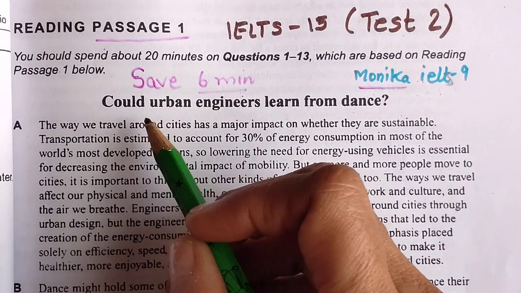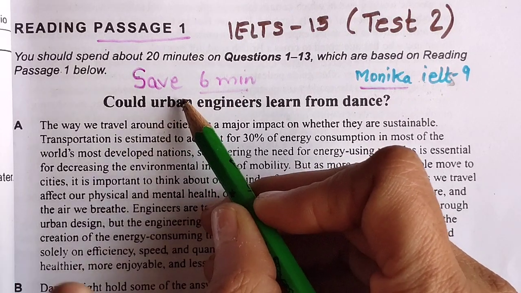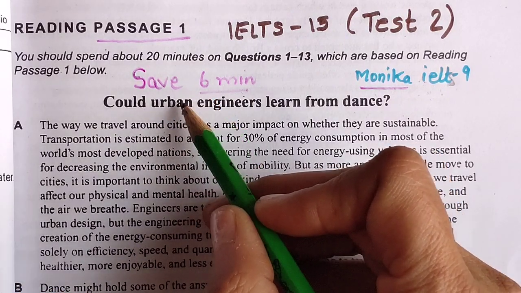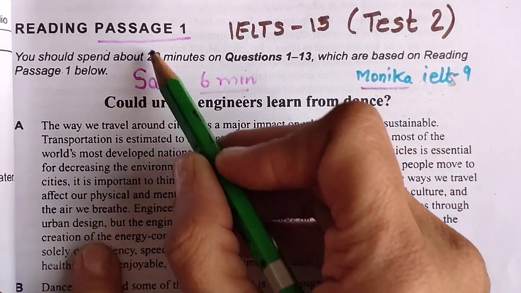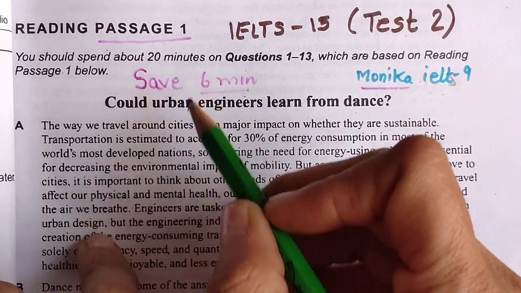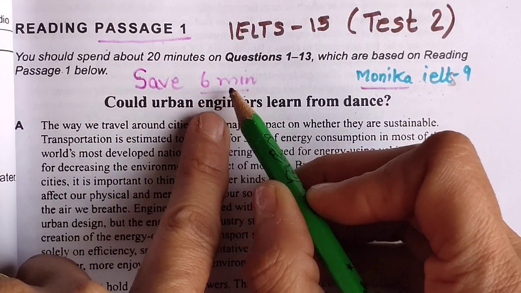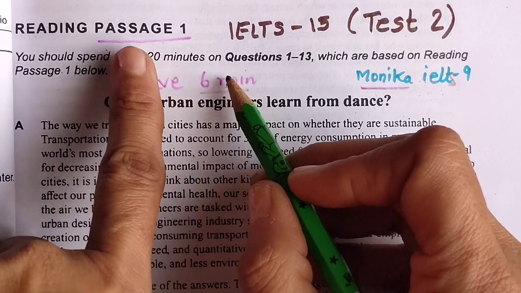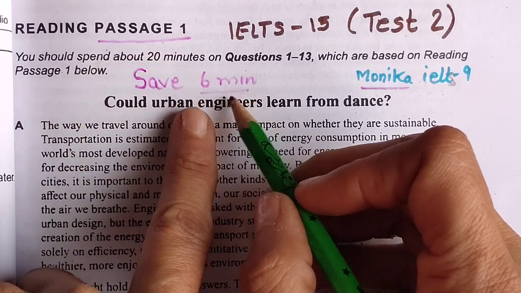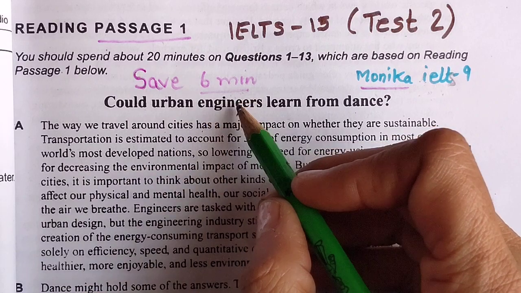Okay, let's come to the point. Here my main motive is to advise you how to save 6 minutes in reading passage 1. If you save these 5 or 6 minutes in reading passage 1, definitely it will be fruitful for your time management.